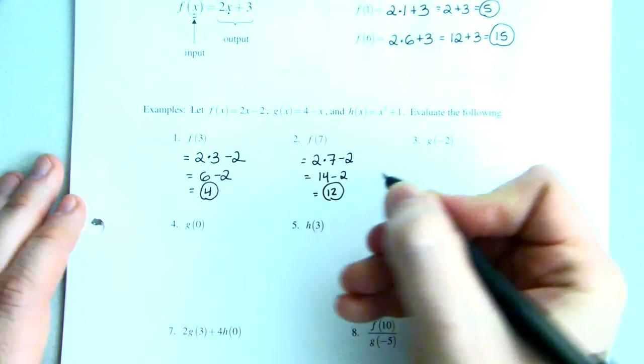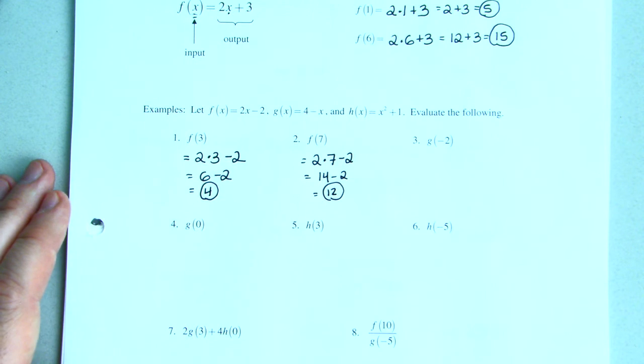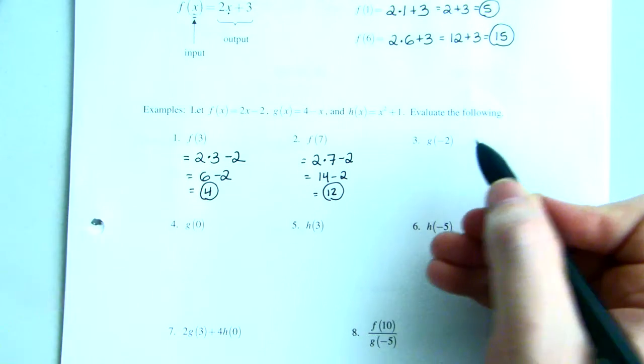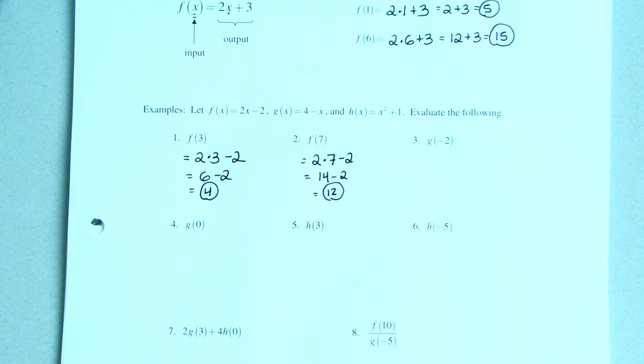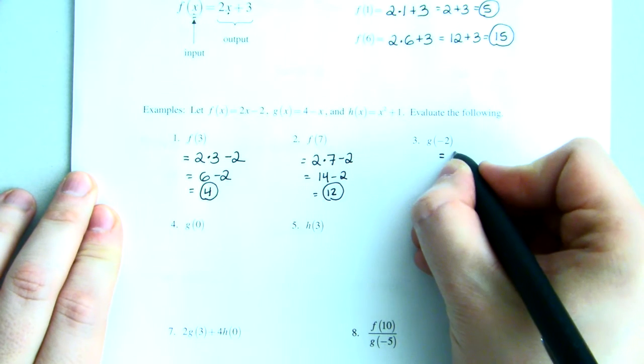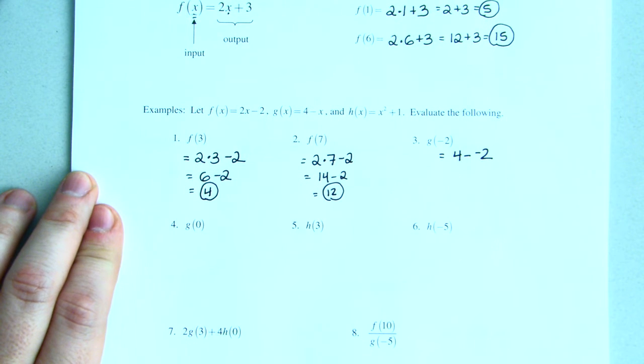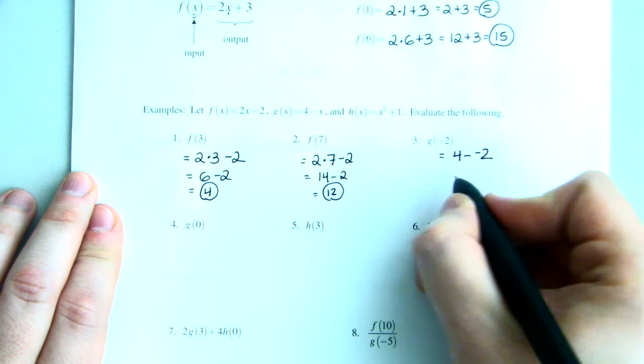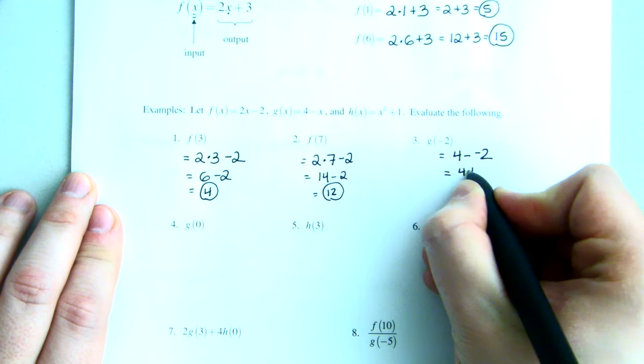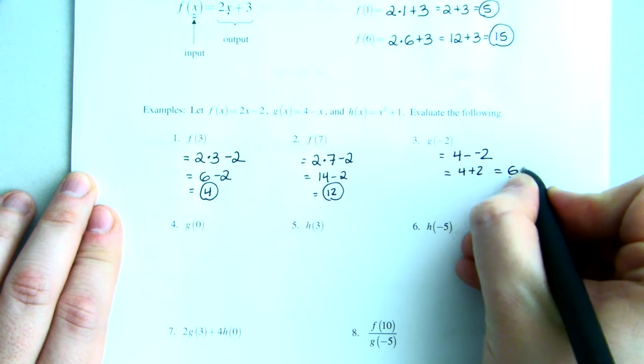I'm going to get 12. Moving on to the g function. Number 3, what's g of negative 2? G of negative 2 is 4 minus negative 2. Remember that double negatives really become an addition problem, so 4 plus 2. And we're going to get 6 out of that.